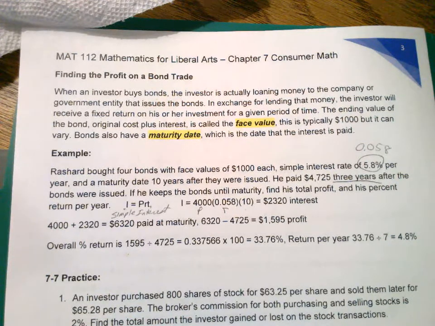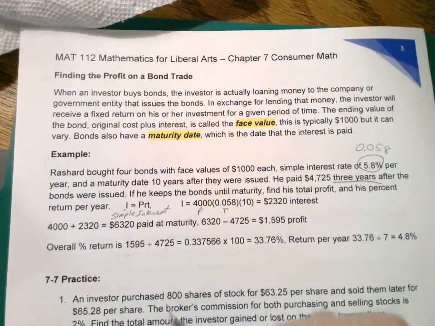Sometimes they're government backed. In exchange for lending the company money, the investor will receive a fixed income return on their investment after a given period of time. So the ending value of the bond is the original cost plus the interest, and that's also called the face value of the bond. It's typically $1,000, but it can vary. Bonds also have a maturity date, which is the date the interest will be paid. So it's not like you get a whole bunch of payments. When it's matured, you turn it in and get the interest that was agreed to ahead of time.